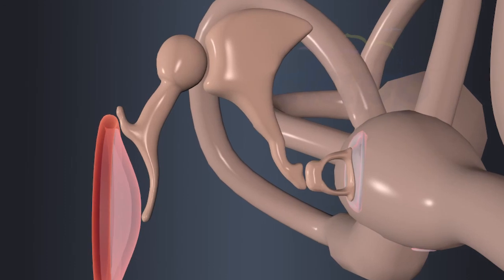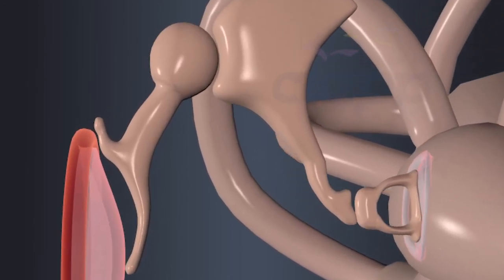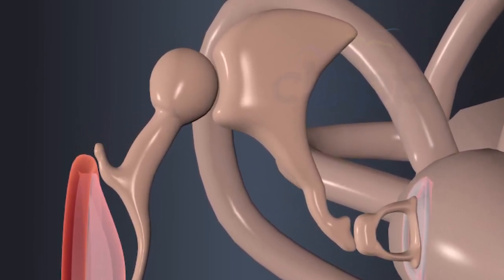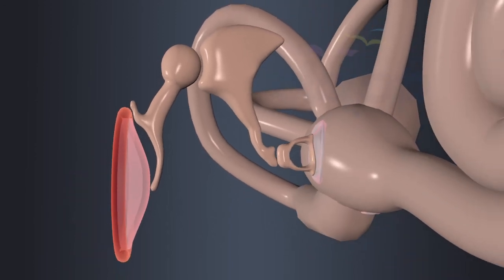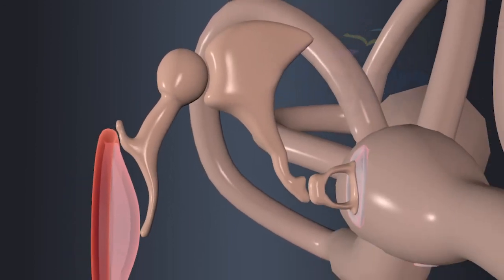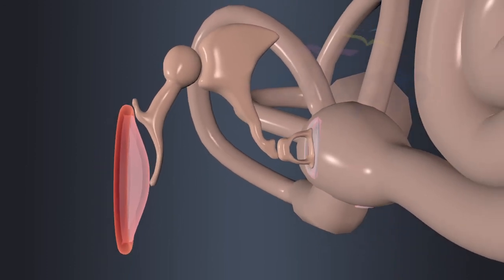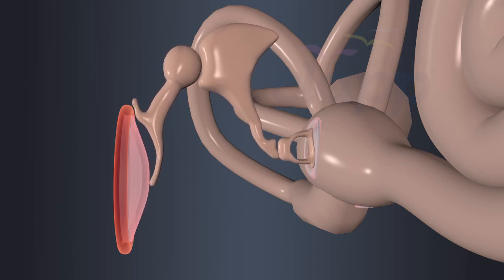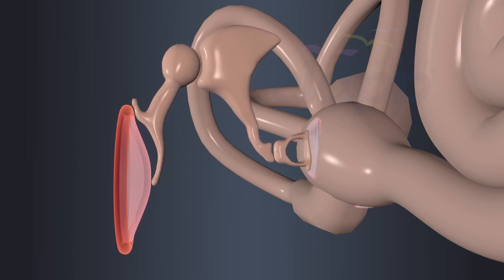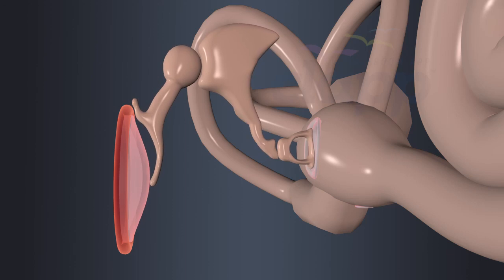The chain of ossicles, malleus, incus and stapes, acts like a lever system which allows for efficient transmission of sound energy from the relatively large tympanum to the smaller oval window. This amplification is necessary because the inner ear requires a higher intensity of sound to function properly.